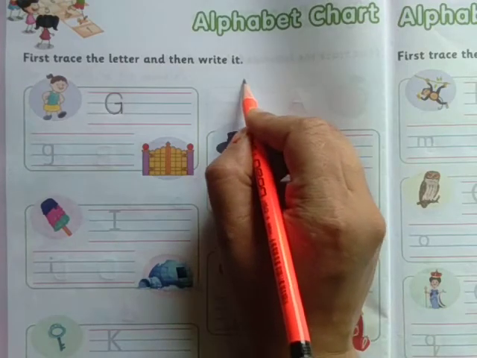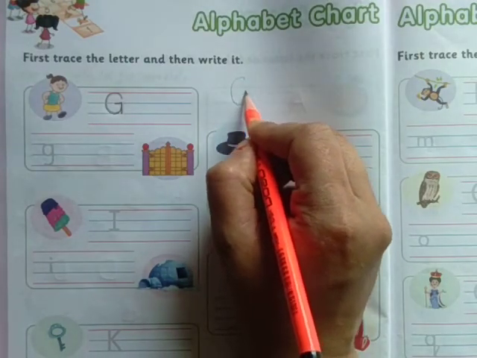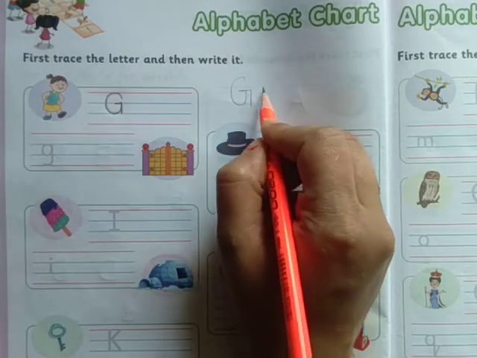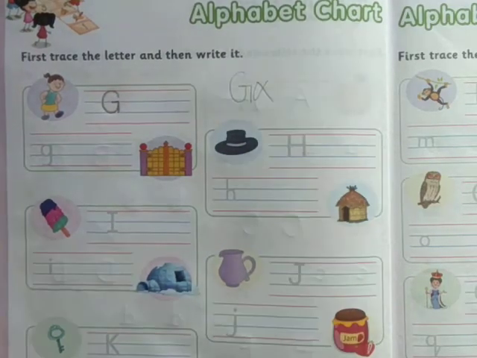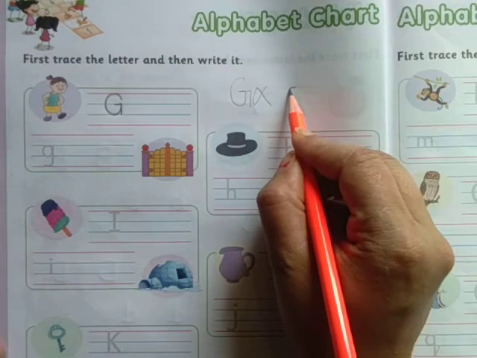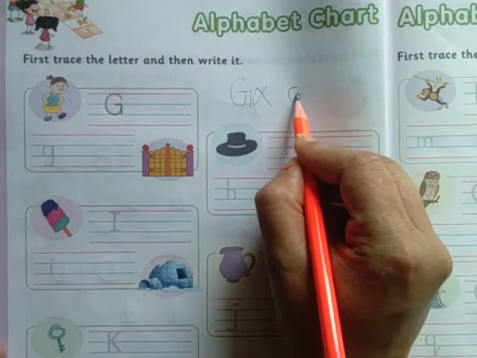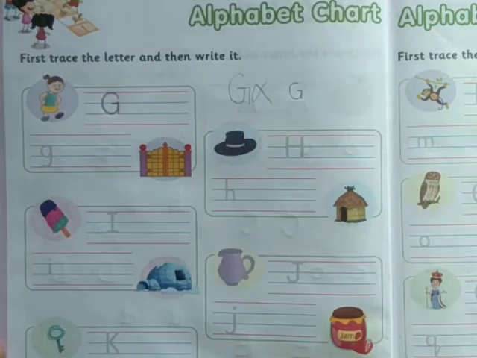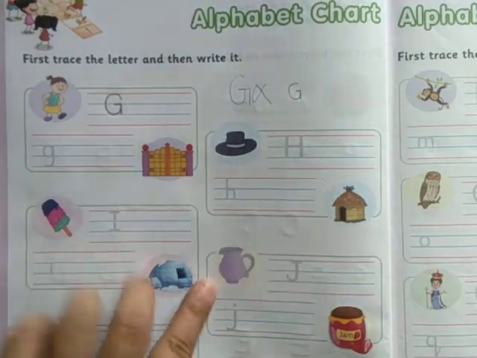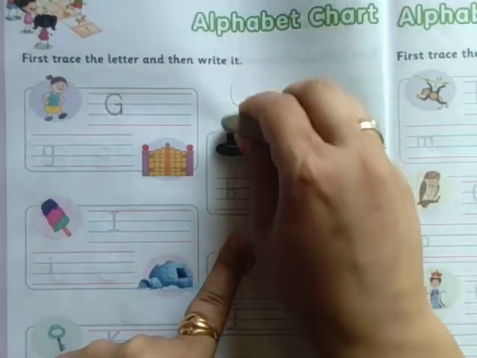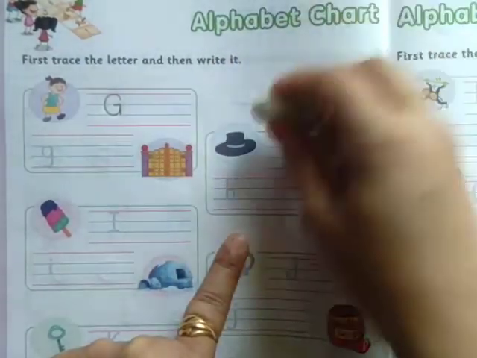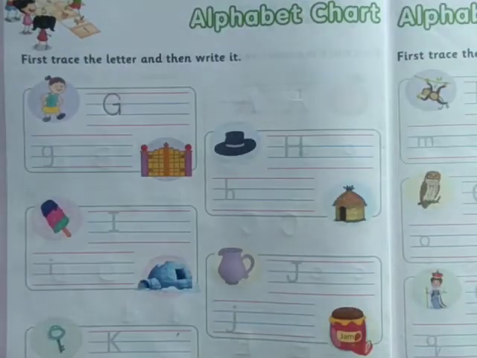If you write letter G like this, it is wrong. This is not the correct G. You need to write G like this only. Now did you get how you have to write letter G? You have to write letter G just as it is given in the book.